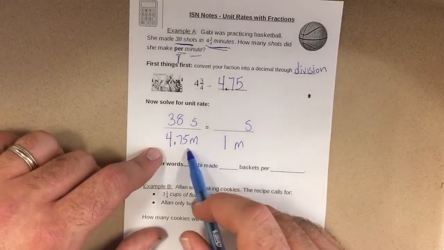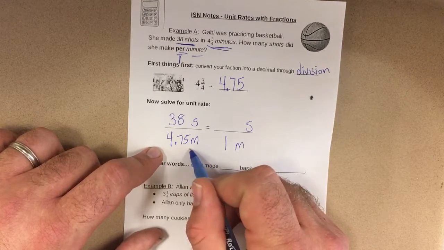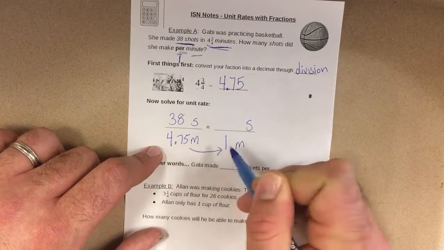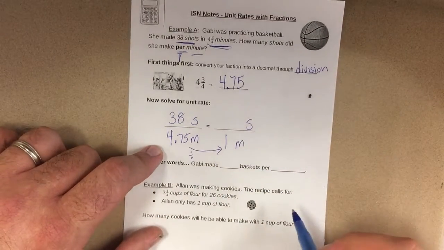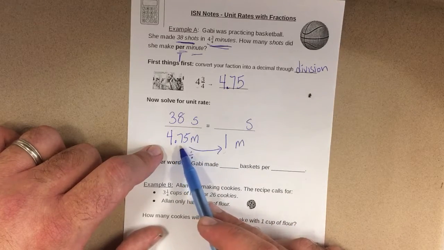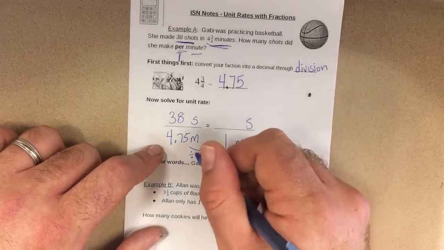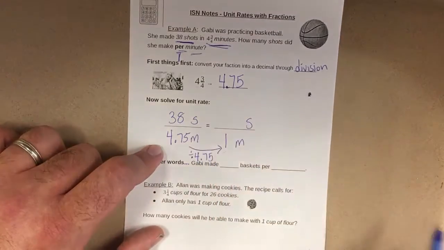Now to solve, we're going to work across like we've always done. I'm going to start with my denominator. To go from 4.75 to 1, I have to divide because I'm going smaller. And I know to get 1, I just divide by whatever number's here. I divide by the same number. So 4.75 divided by 4.75 gives me 1.